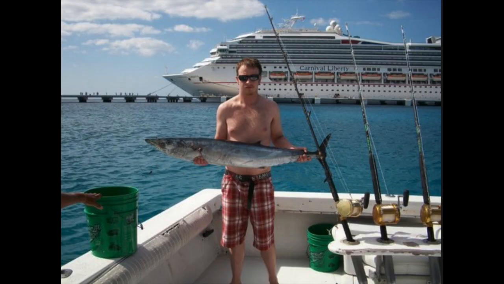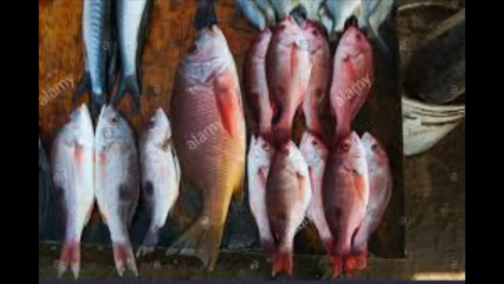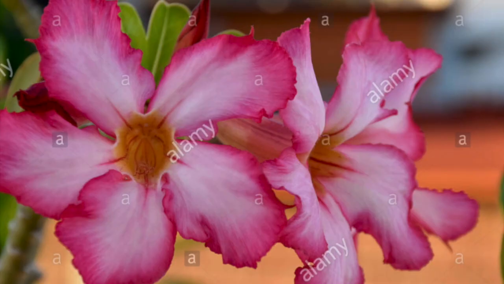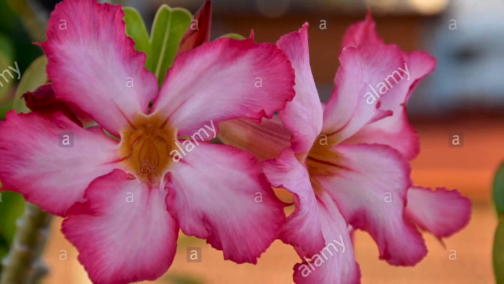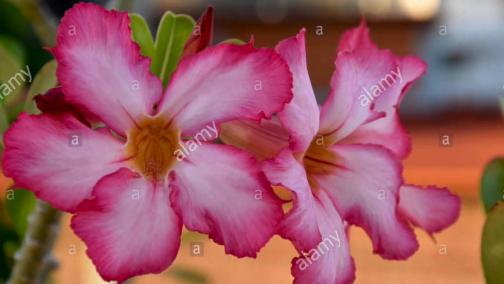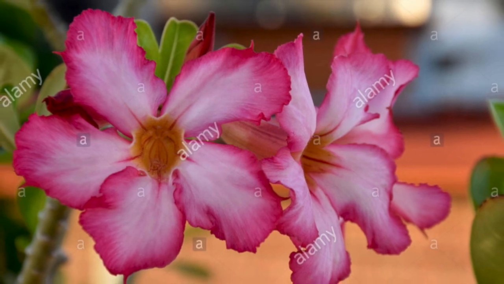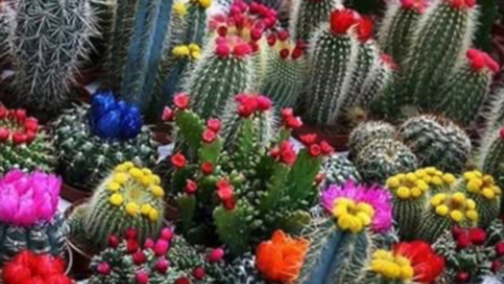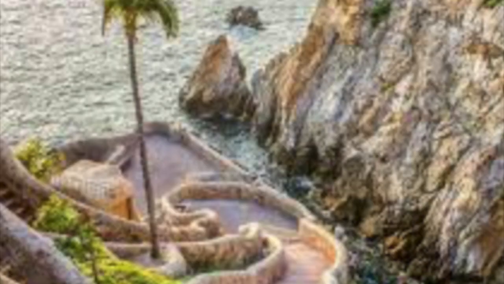Acapulco is also known for its sport fishing options, so people from all over the world will come to fish for swordfish and sailfish and a variety of carps and tunas. The desert rose is a very common flower found in the beach area, and it is also a very well-known symbol of the region. One would also be able to find a variety of cacti, in multiple colors, as well as palm trees in the Acapulco area as types of flora.